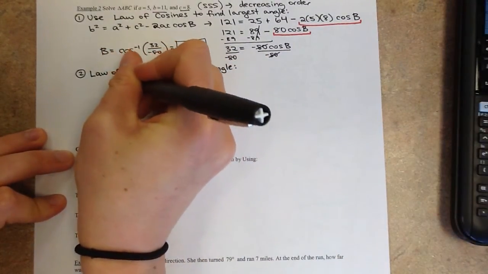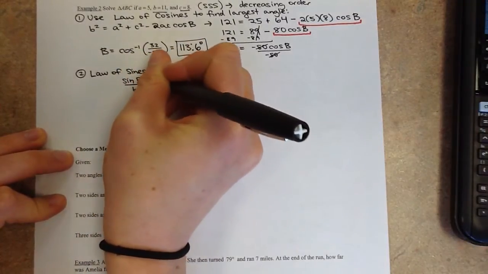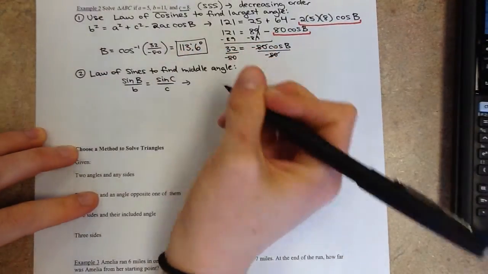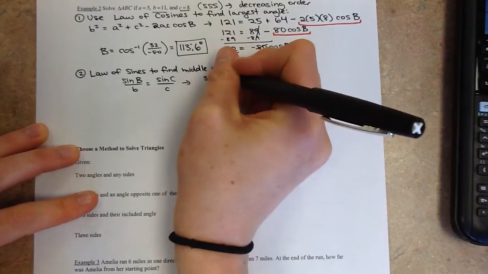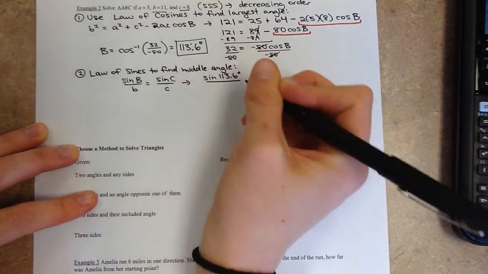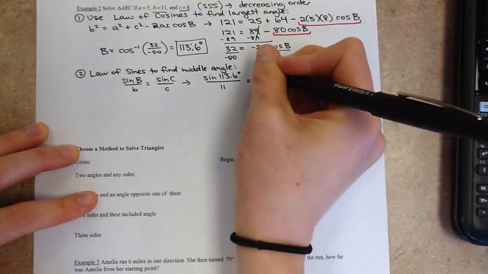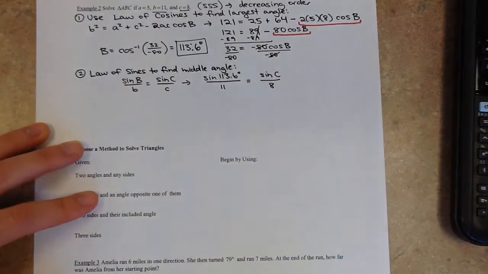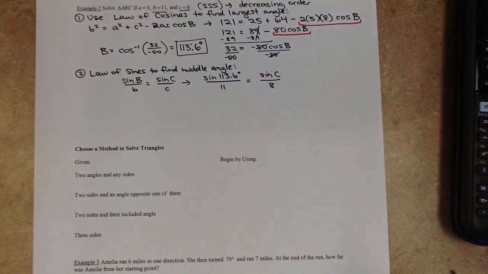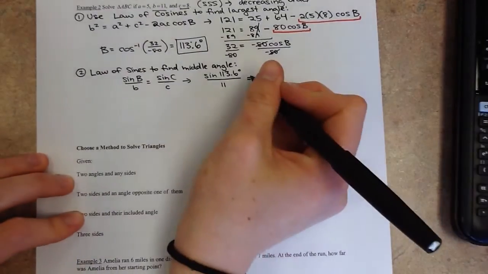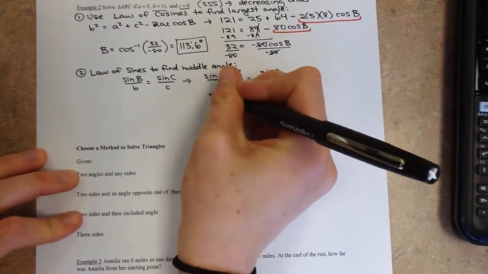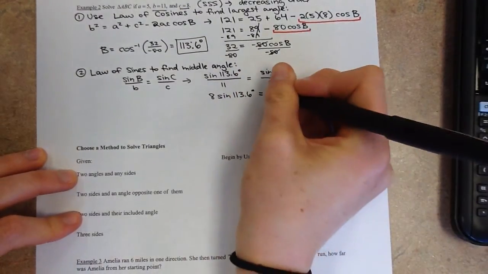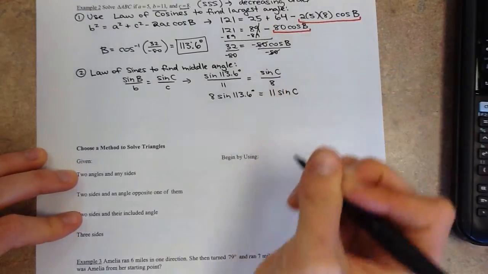So we're going to do sine of B over b equals sine of C over c, and we're just going to compile that all together so we can figure out what C is. So sine of B, we write sine of 113.6 degrees, and then over little b, which is 11. We know that must be equal to sine of C, and we don't know what C is yet, divided by little c, which is 8. And then, just like the other problems, you are going to cross multiply. So when we multiply here, we get 8 times the sine of 113.6 degrees equals, and then we cross multiply here, and we get 11 times the sine of C.